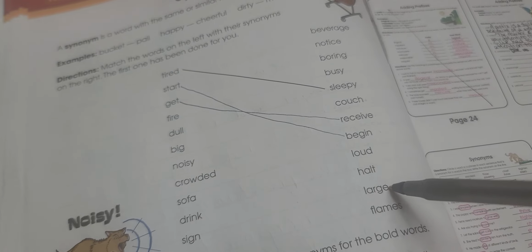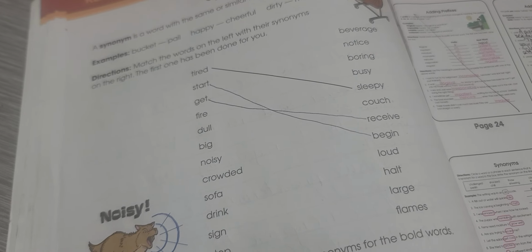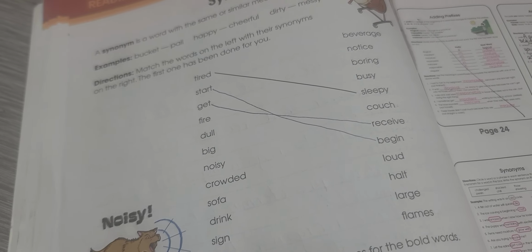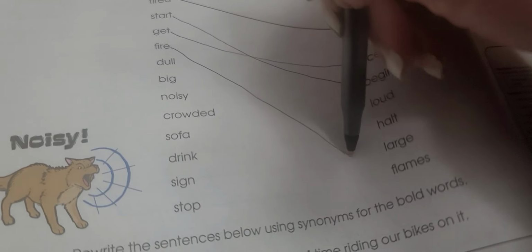Fire, large. Fire, flames. Which one do you think is the synonym for fire? I think the synonym for fire is flames. So let's draw a line from fire to flames.